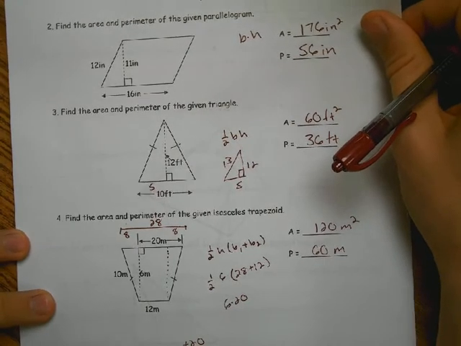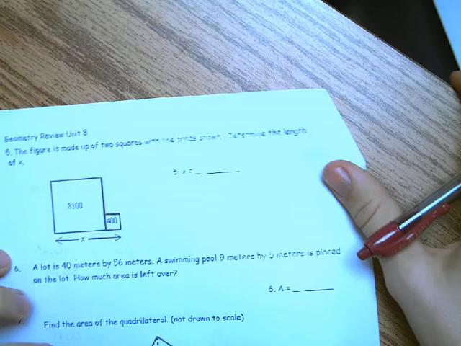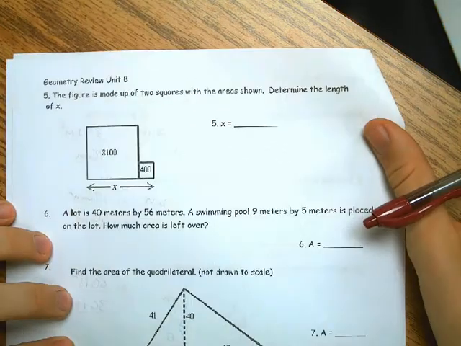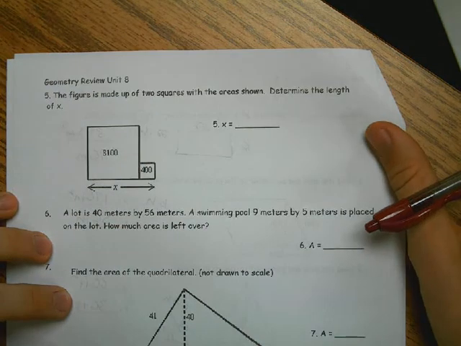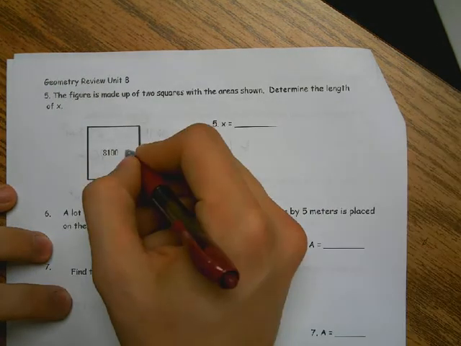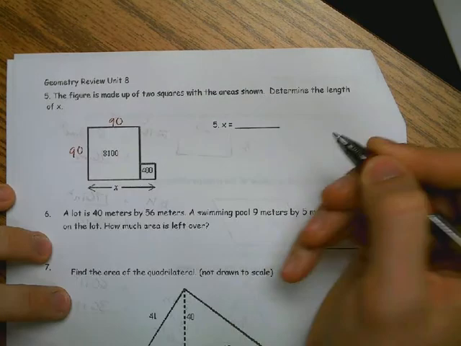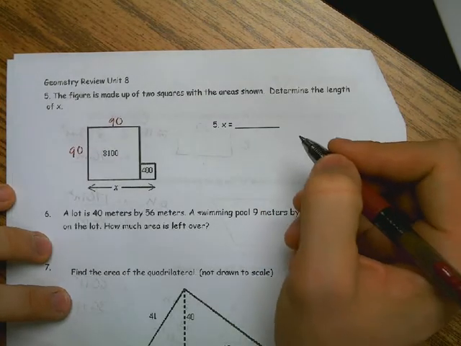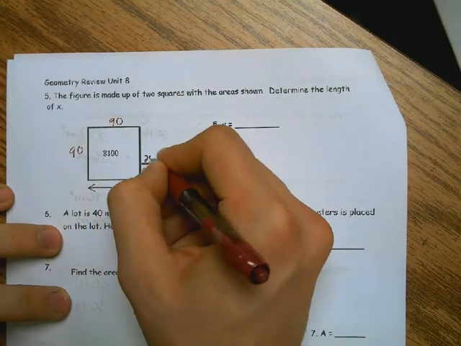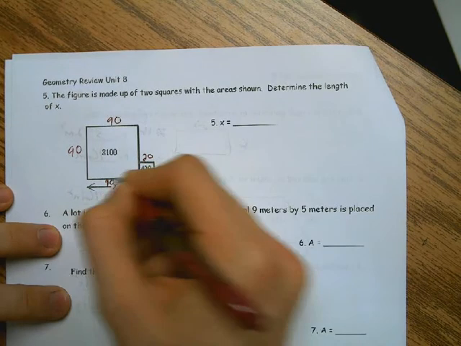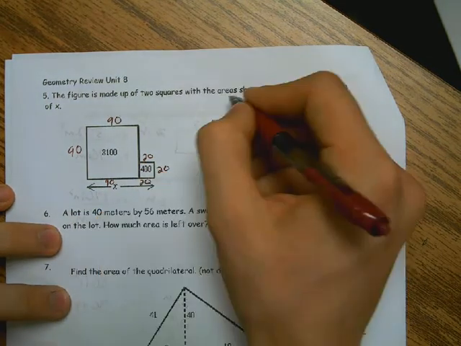Next page. Don't forget those units. The figure is made up of two squares with the given areas. Determine the length of x. So if this is 8100, this is going to be 90 and 90. Just take the square root of that. This is going to be 20 and 20, which means this is also going to be 90 and 20. So x is just going to be 90 plus 20.